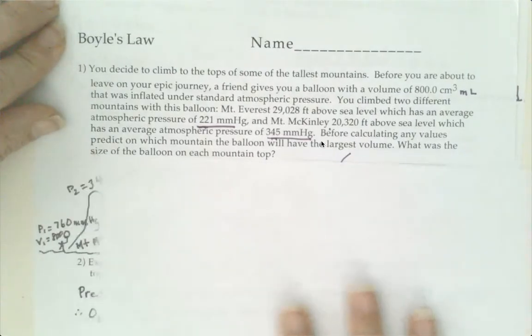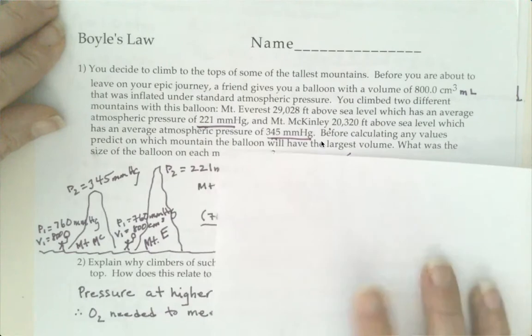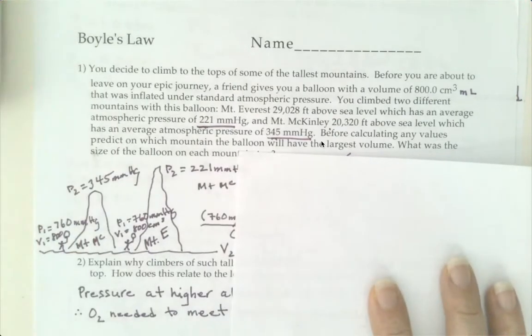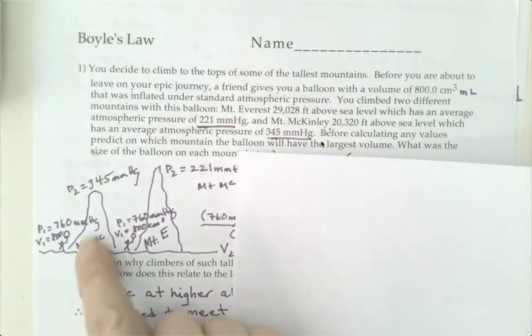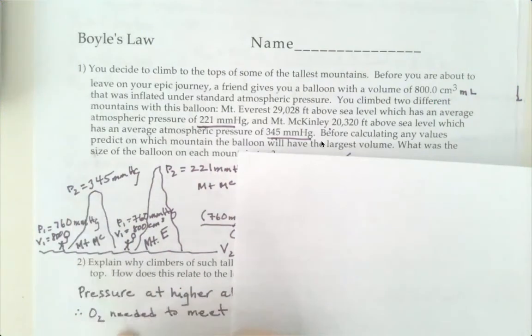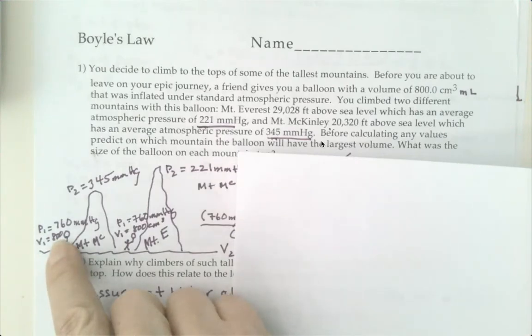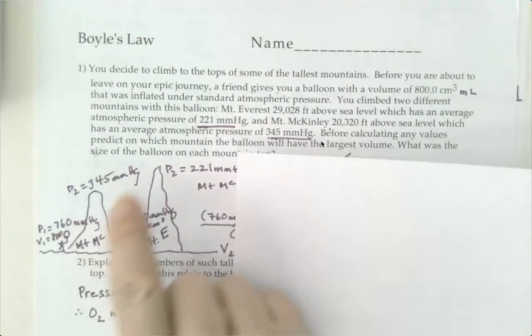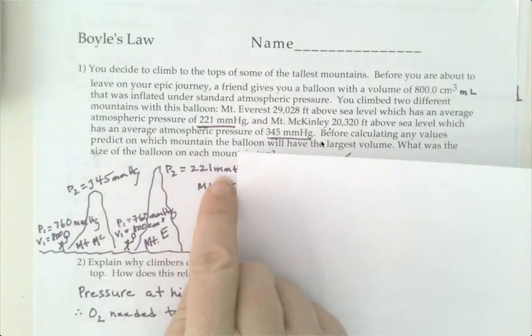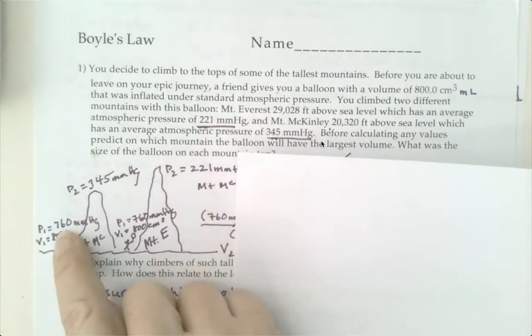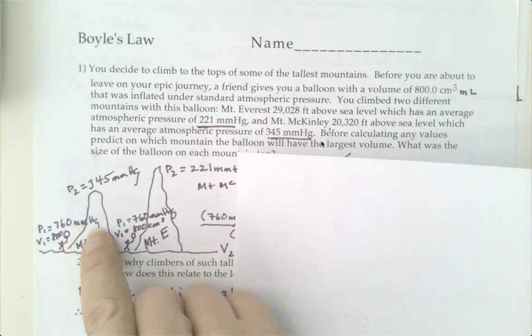So what I've done in this scenario is I've set up a little bit of a picture to show me what's happening here. So I have Mount McKinley, which is not quite as tall as Mount Everest. At sea level, the volume of the balloon is 800.0 centimeters cubed. And because they've reported the other pressures in millimeters of mercury, I've opted to pick the standard pressure at sea level as 760 millimeters of mercury. We know that is one of our standard pressure units that we can use.